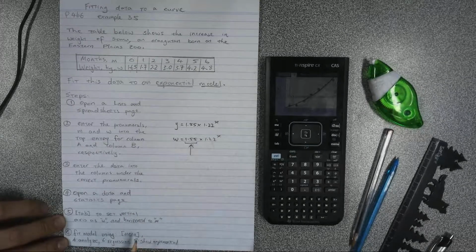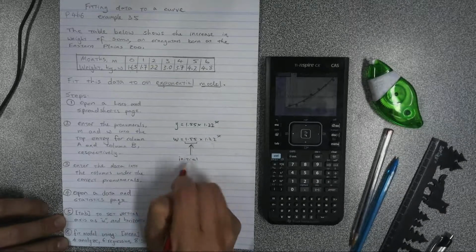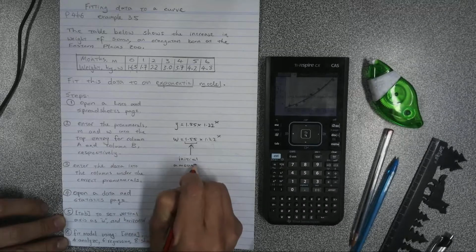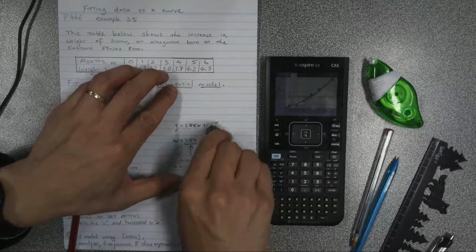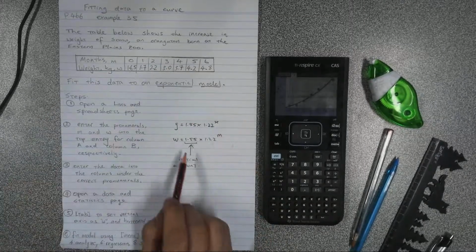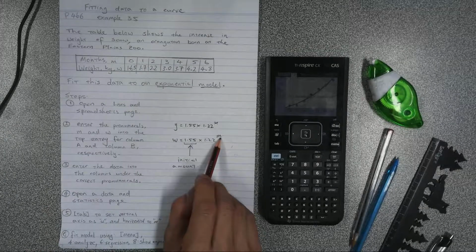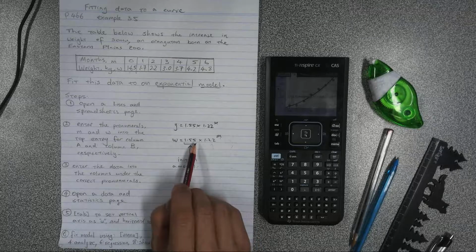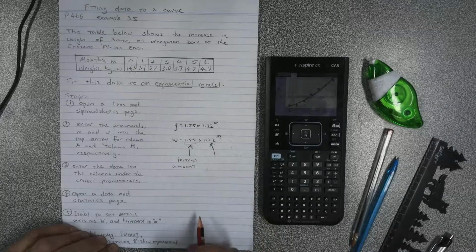That coefficient, remember, represents our initial amount. Oops, I think I've just made a mistake. That x there should be an M. Okay, so initial amount, that's when our value of M is equal to 0. That's our initial time. Okay, that other number there is our base of the power, 1.22.